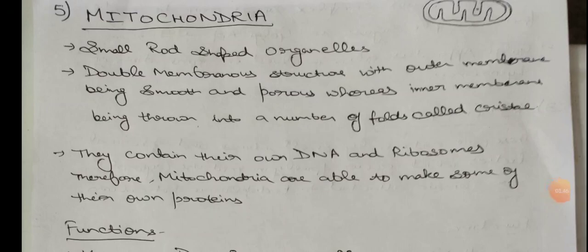Another important question related to mitochondria is related to the folds. It asks what is the function of the folds of the inner membrane. As you have studied in the digestive system in an earlier class, the small intestine has small finger-like projections, which are also folds, that is villi.